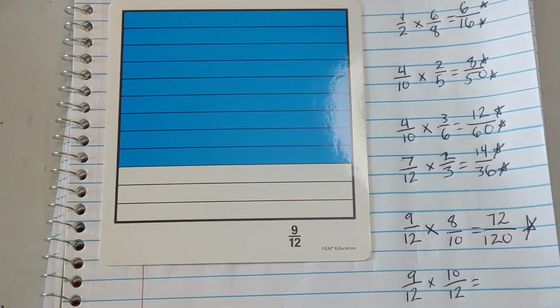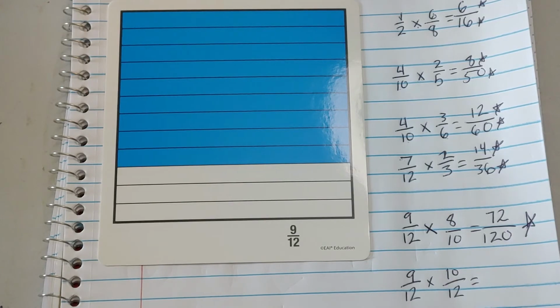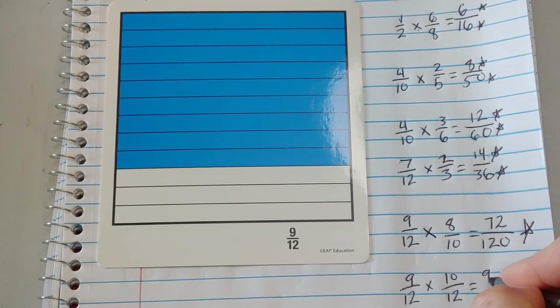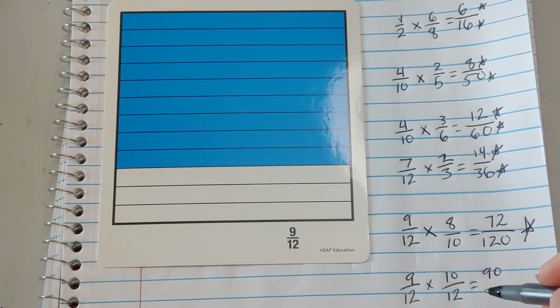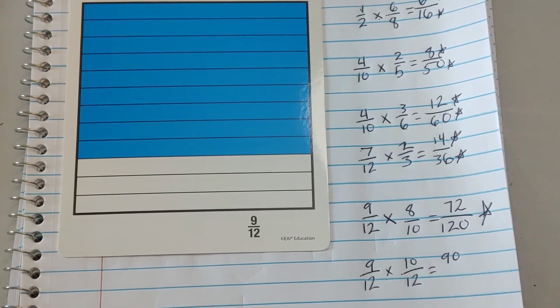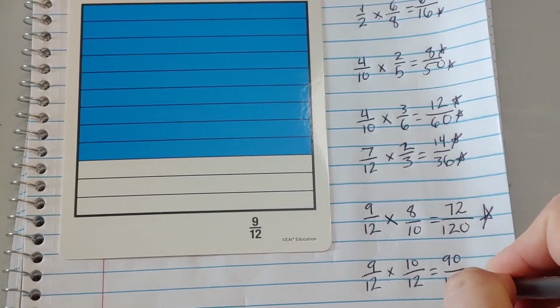Solve that one. All right, 9 times 10 is 90. And 12 times 12, 144.